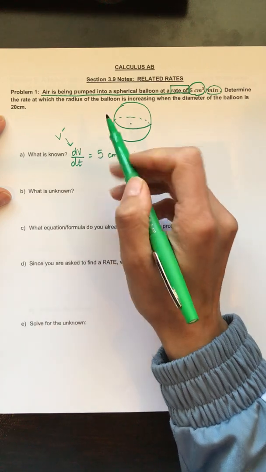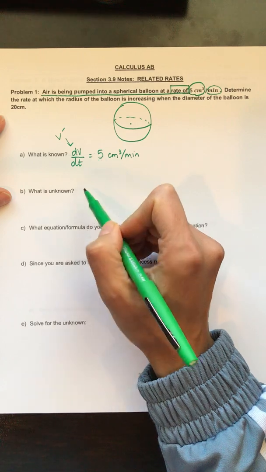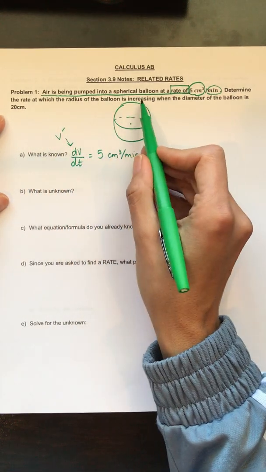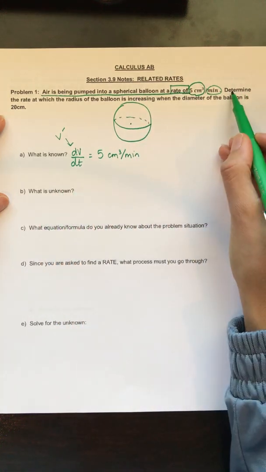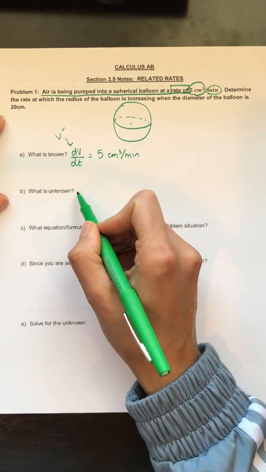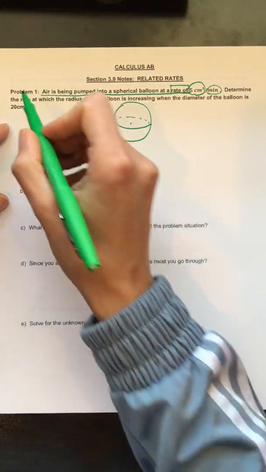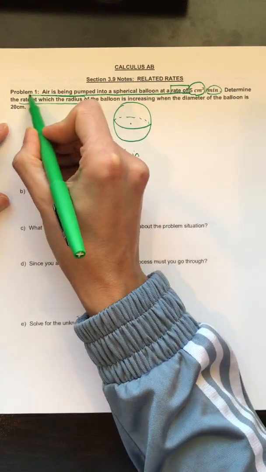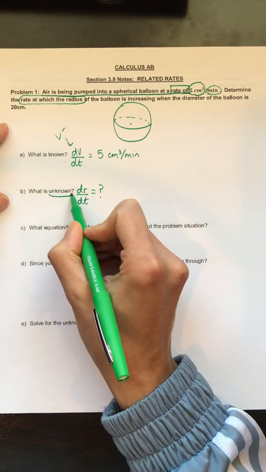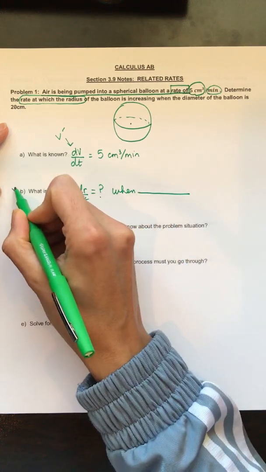Now, had it said air is being leaked out of a balloon, we would have to put a negative on the 5. Determine the rate at which the radius of the balloon is increasing. So what is unknown? What we want to figure out is dr over dt, the rate of change of radius, equals, that's our unknown. And with the unknown, there will always be a when. Always. So star this one.